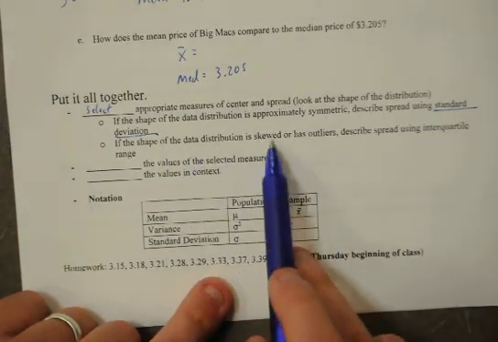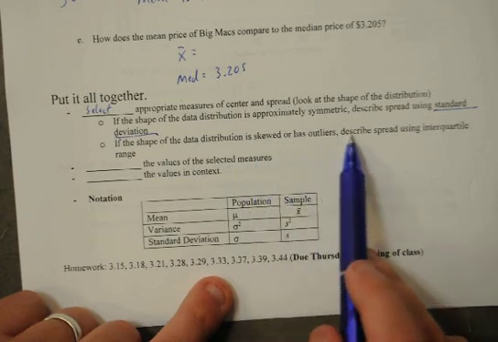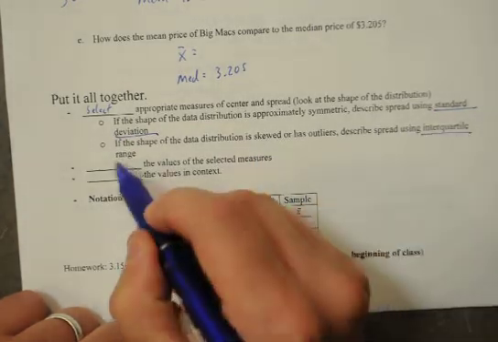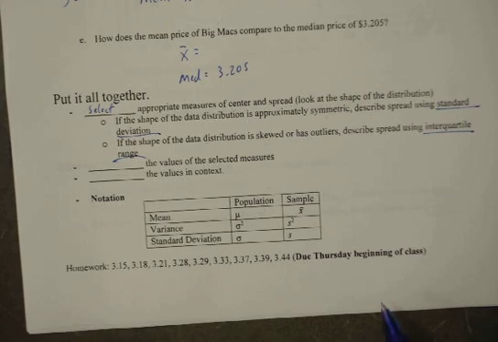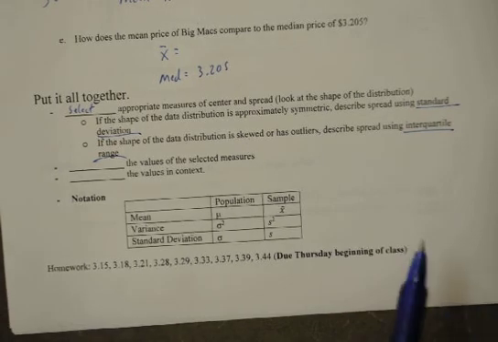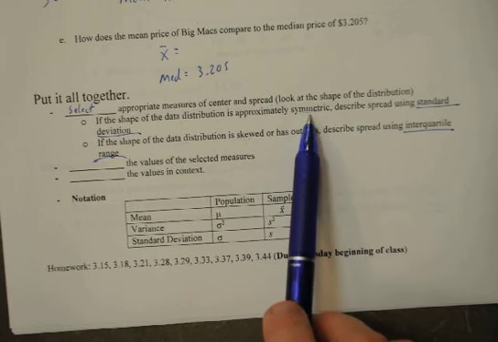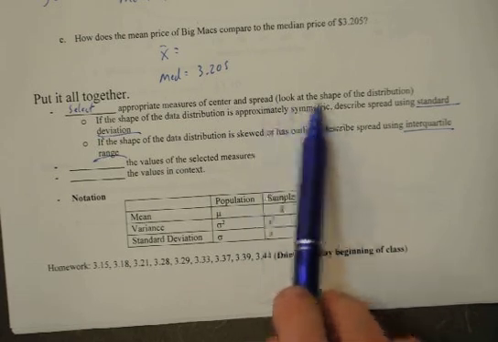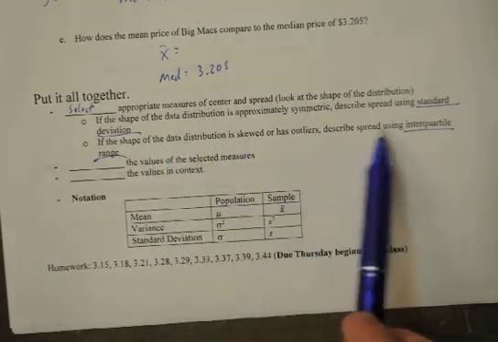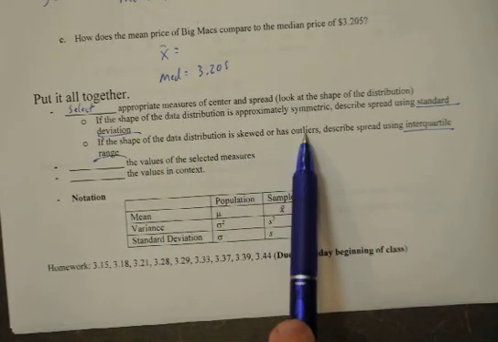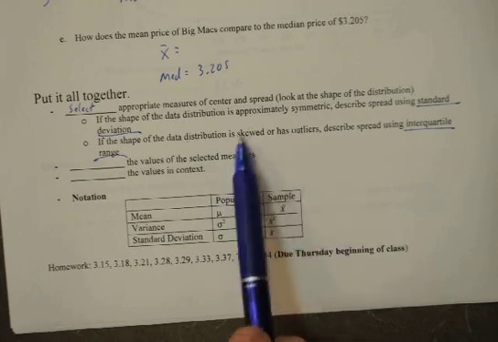If the distribution is skewed, you use interquartile range for the spread. Let's remember back to the first page. If the distribution is approximately symmetric, you also use the mean for the typical value. If it's skewed or has outliers, you use the median for the typical value.